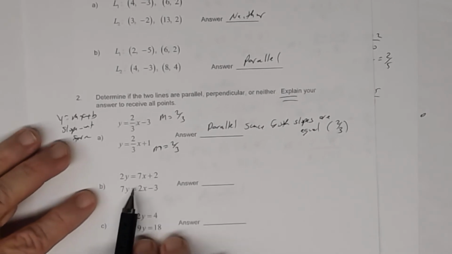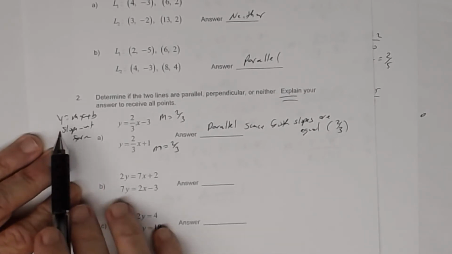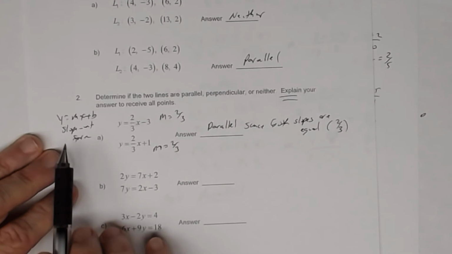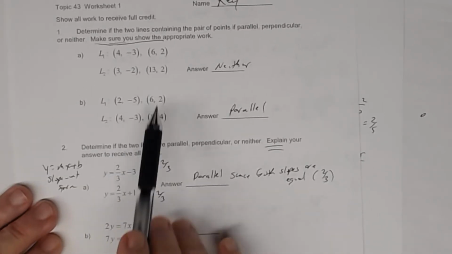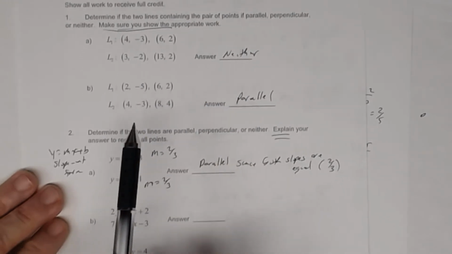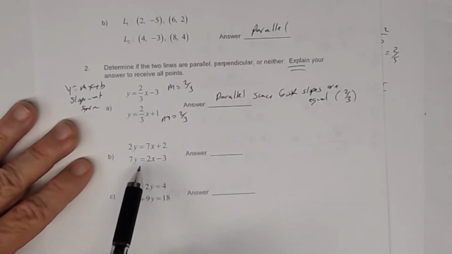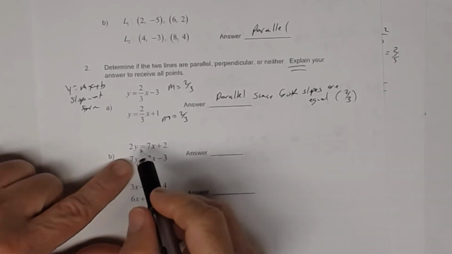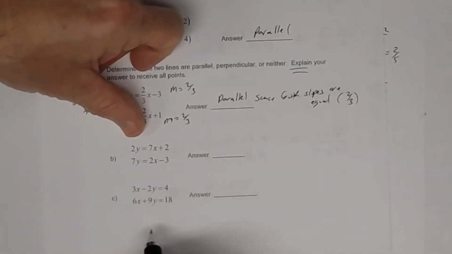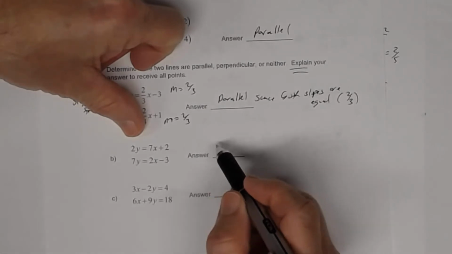Okay, in part B, so remember, for each of those, you got to find the slope. Since those are equations and not points, see, if they're points, you're going to use the slope formula. Here, if those are equations, you're going to write this in slope-intercept form. So in this one, let me go ahead and do that here.